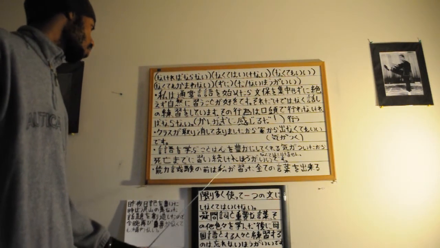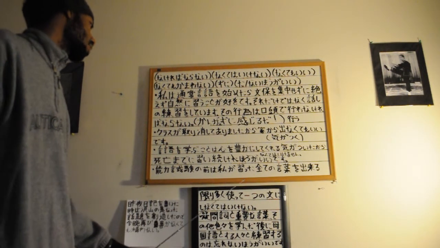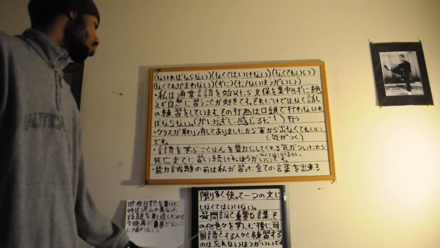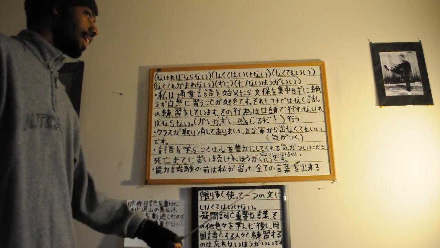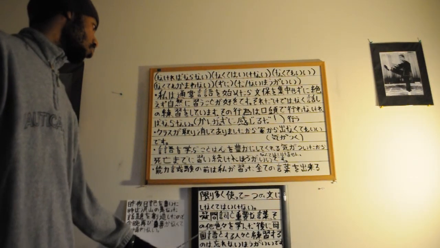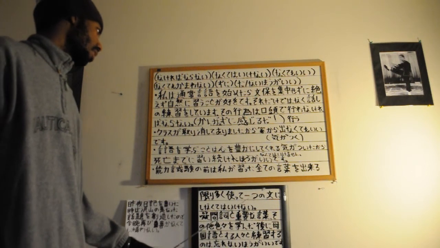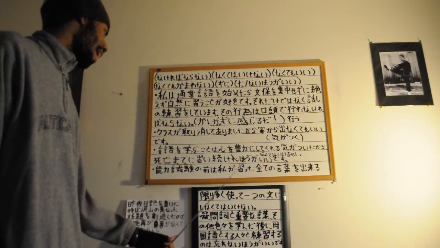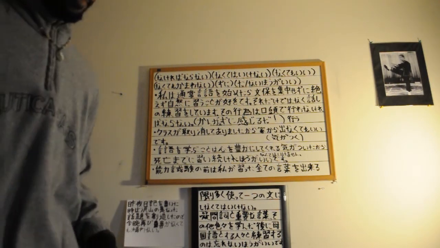So use all of those vocabulary words that I learned as much as possible in 一つの文. 一つ is one and 文 is a sentence. So using all the words that I've learned in one sentence にしなくてはいけません, I have to do that.